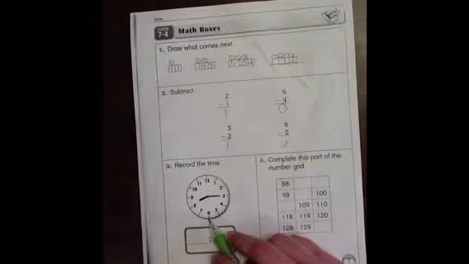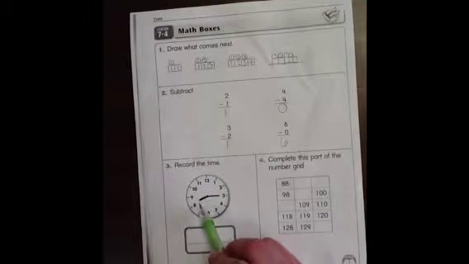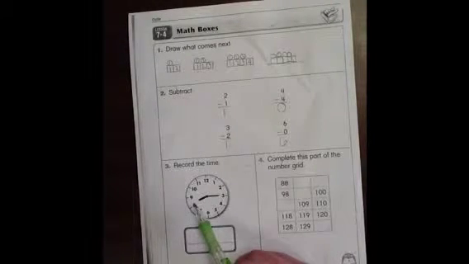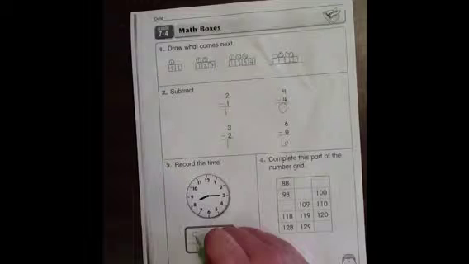To record the time, I like to first check what two numbers my shortest hand is pointing to. It's pointing close to the 8, between the 8 and the 9, but it's not at the 9 yet. So we know that our hour must be 8. Then when we're looking at minutes, this is a little bit trickier.